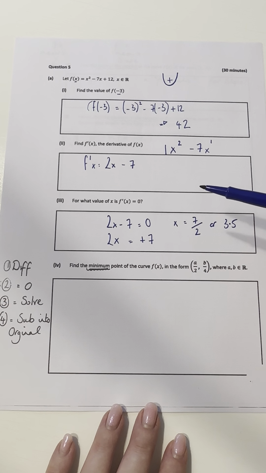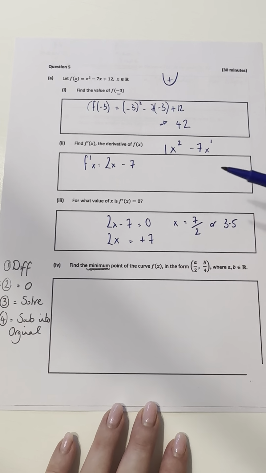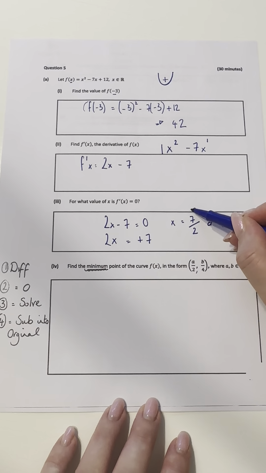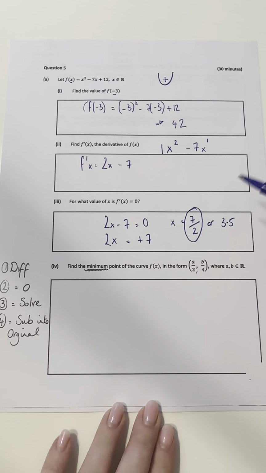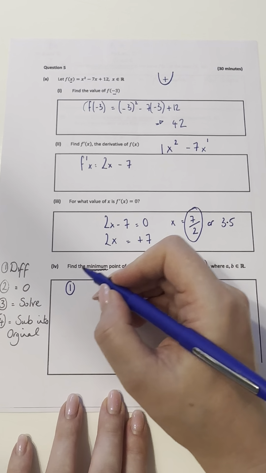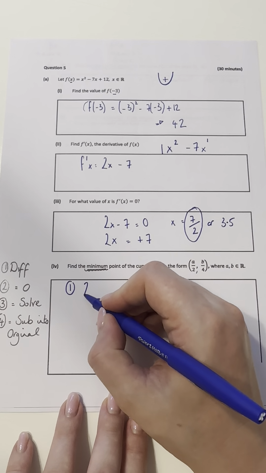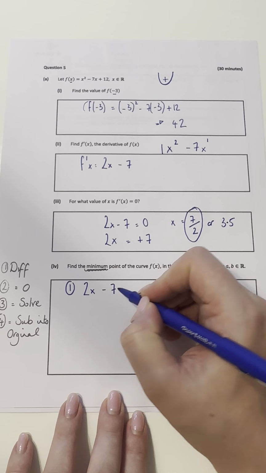Let's say you didn't know that though. You just do the whole thing again, all right? Now they specifically say, leave it in this form. Leave it in a over 2 and b over 4. And just for a quick practice, I don't mind doing it again. So if I want to differentiate this, that will become 2x minus 7.